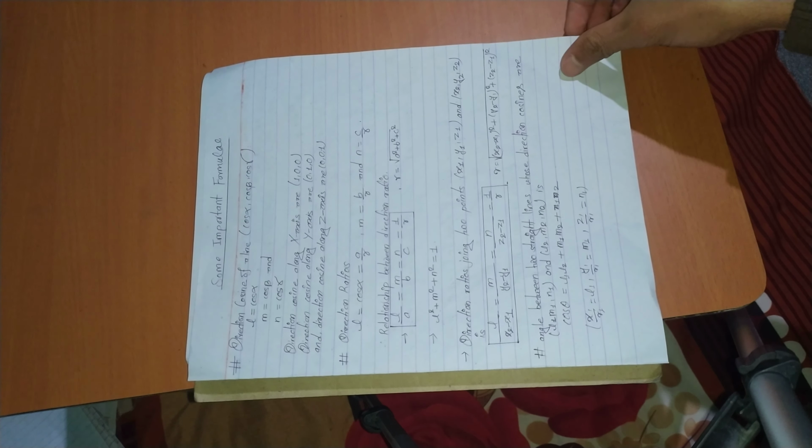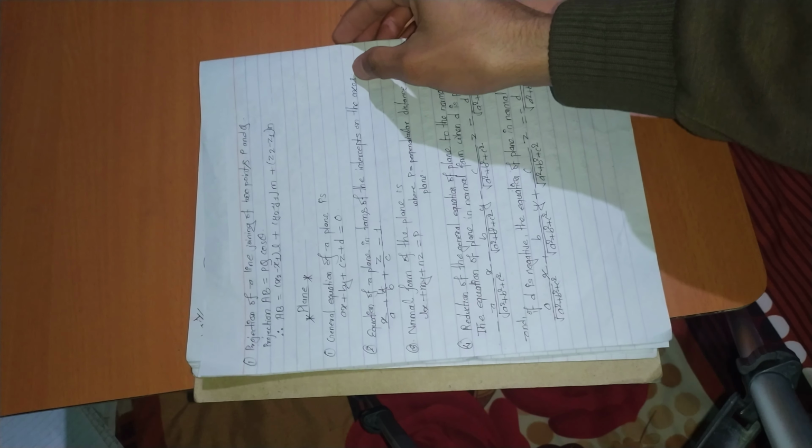Then after we have next one, important formula. This projection of line joining of 2 points P and Q, where AB is equal to PQ considered in the plane. General equation of plane is that. Then equation of plane in terms of intercept is x upon a plus y upon b plus z upon c is equal to 1. Normal form of the plane is lx plus my plus nz is equal to p, where p is a perpendicular from the plane.